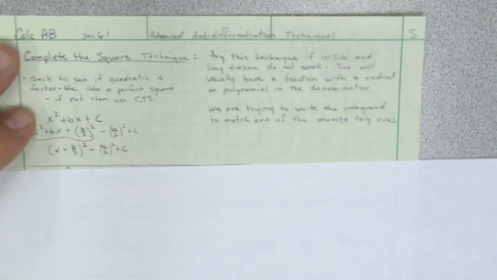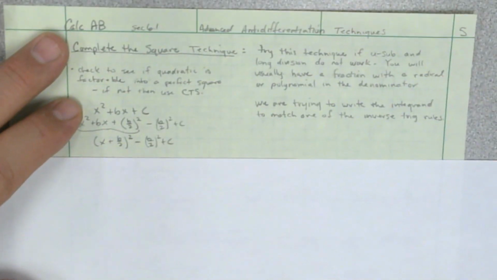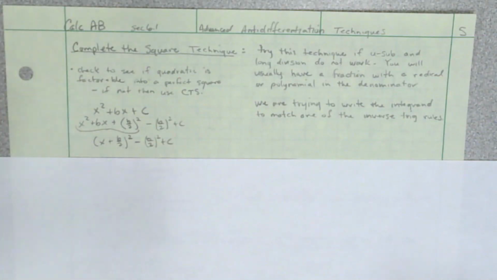All right, so we have some more. A new technique, the last technique. It doesn't happen very often, but it does happen. Back when I told you about completing the square, I said there's a couple instances where it occurs, and this is one of them.